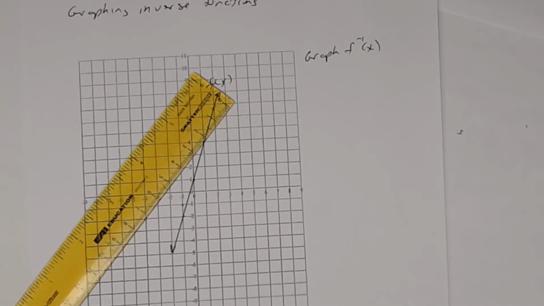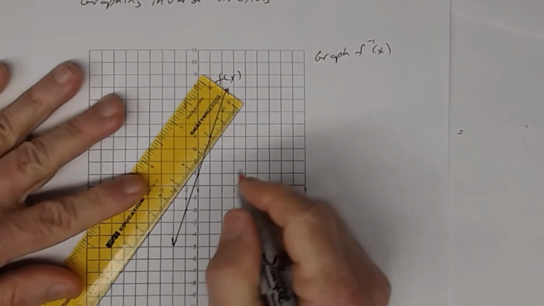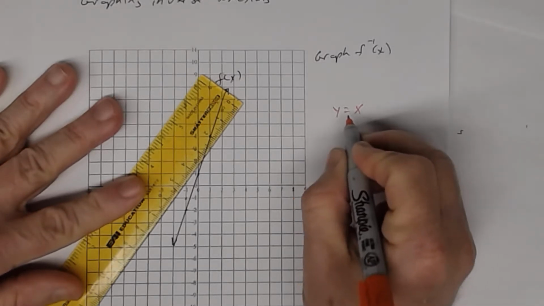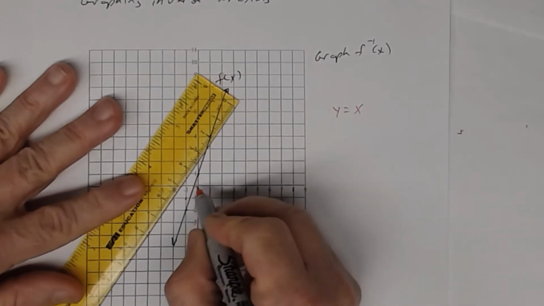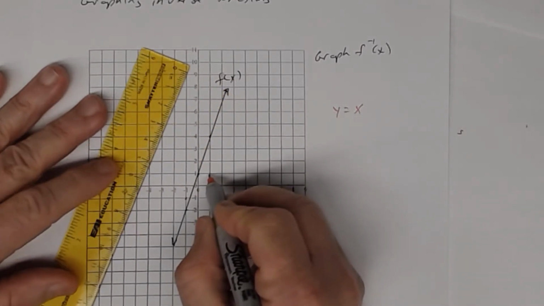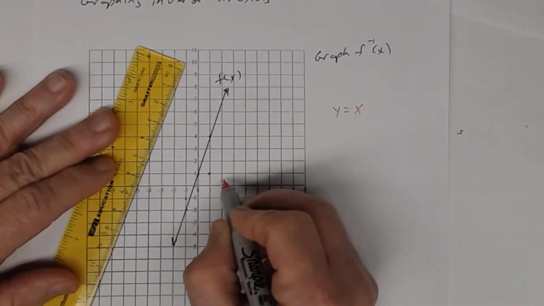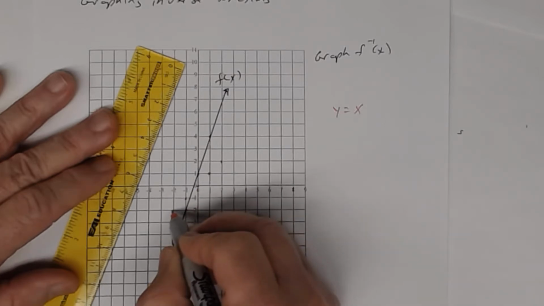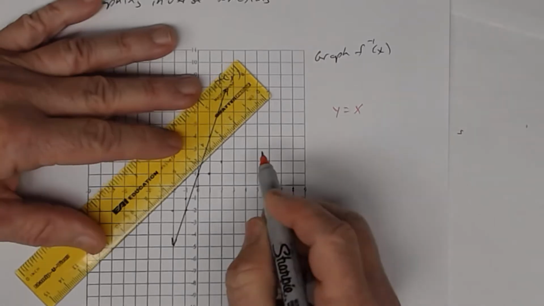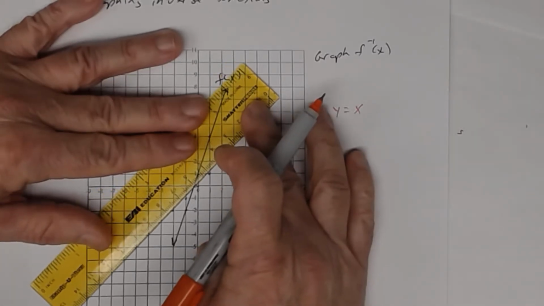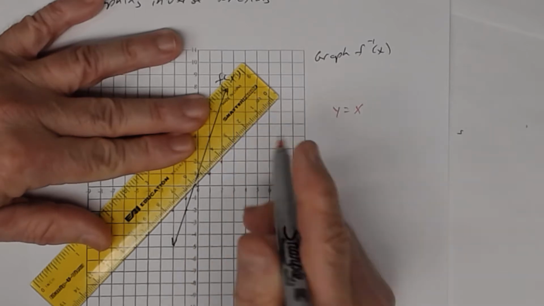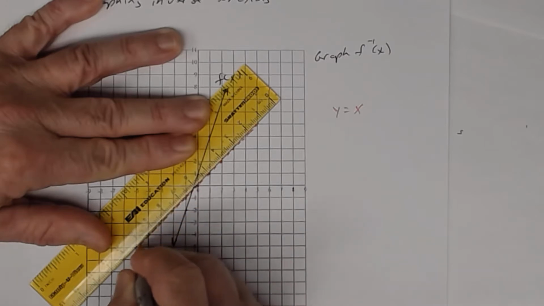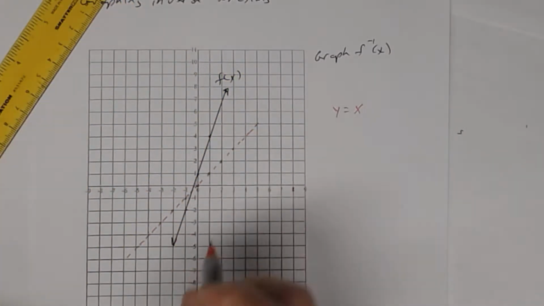All right, so I'm going to draw the line y equal x in orange. So remember y equal x. When x is 1, y is 1. When x is -1, y is -1, and so on. When x is 2, y is 2. When x is 0, y is 0. When x is -2, y is -2. Okay, so this is a line right here, and I'm going to make it dotted. So this is the line y equals x. I'm using pins, trying to do the best I can with this.